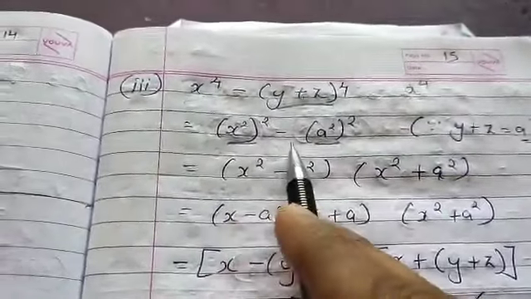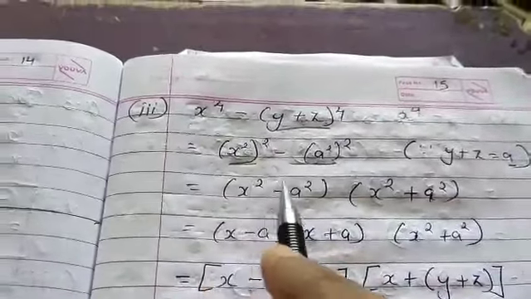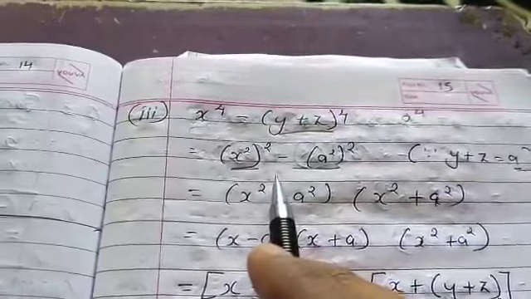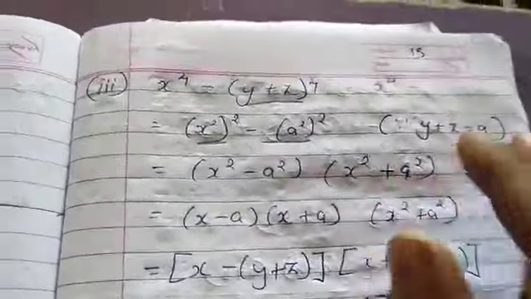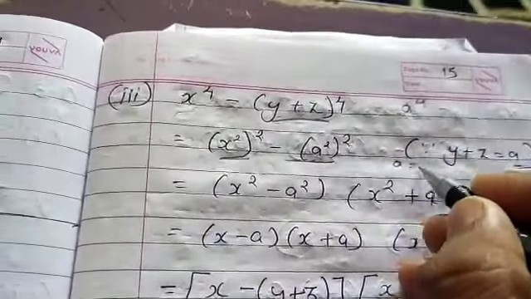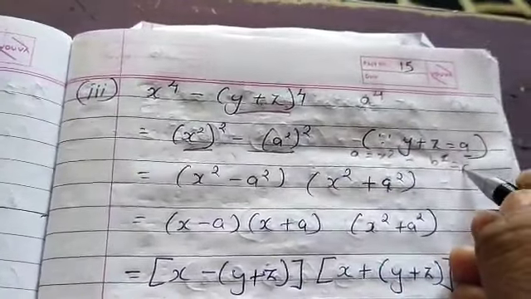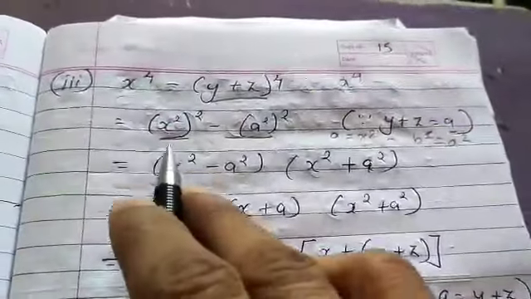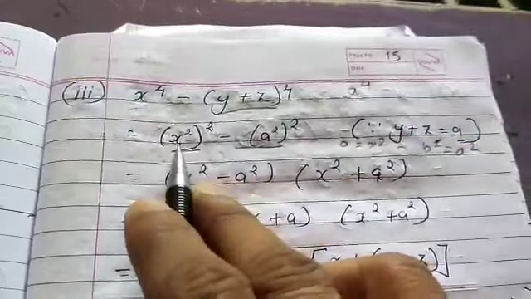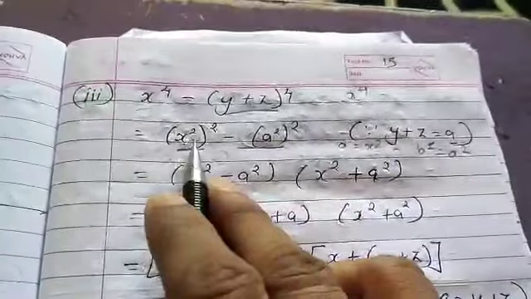Now here you form the identity. You have to apply the identity. Which identity? That is a square minus b square equals a plus b and a minus b. So write down here the value of a. Here the value of a is x square and the value of b is a square. That means one time a plus b and another time a minus b. So one time you have to add both the terms inside the bracket, and one time you have to subtract both the terms. That means x square minus a square and x square plus a square.